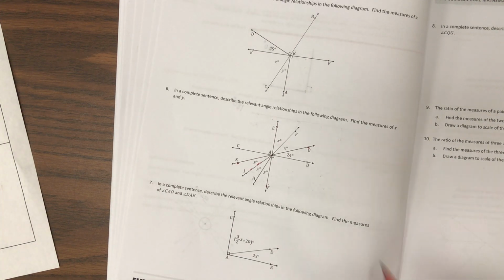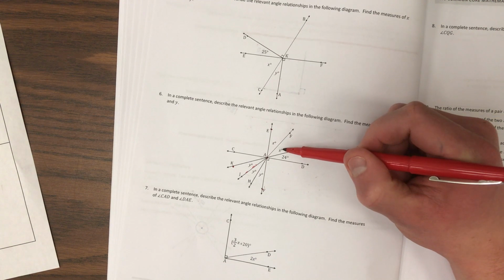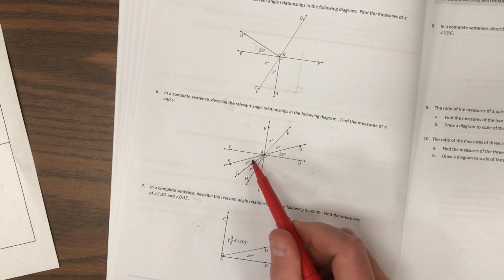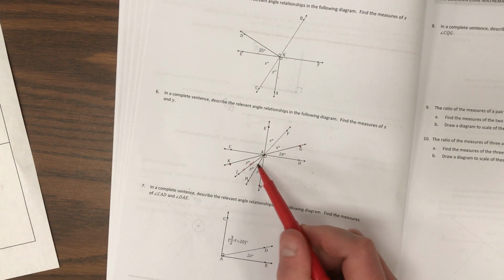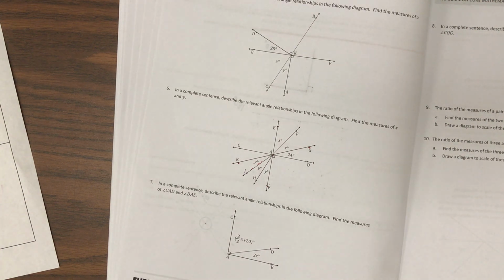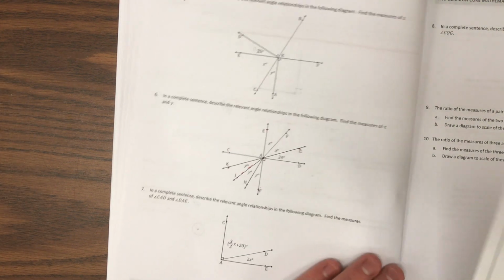And what that will do for me is once I've figured out these two angles here, the ones marked as X degrees, then I'll know what the measures of these 3 y's have to add up to, because these 3 y's have to be equal to these 2 x's here. Okay, so let's do it.